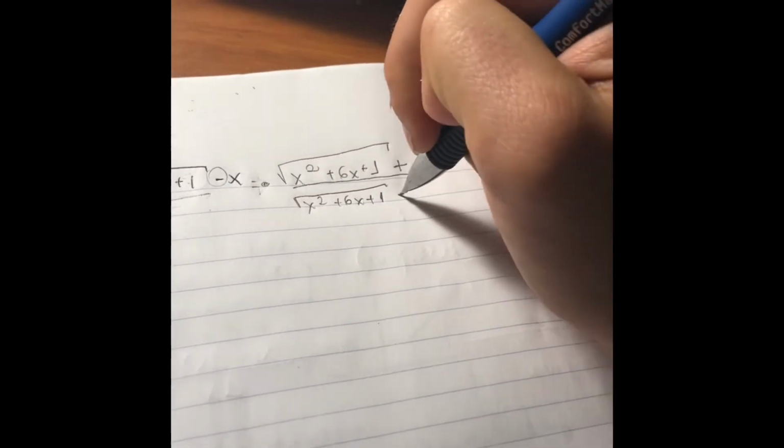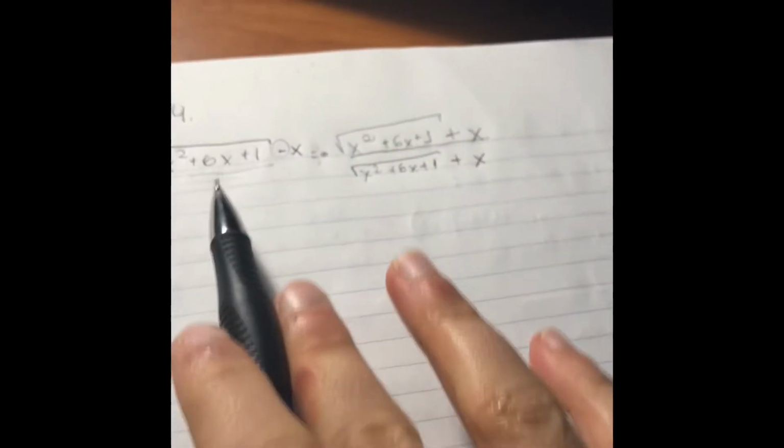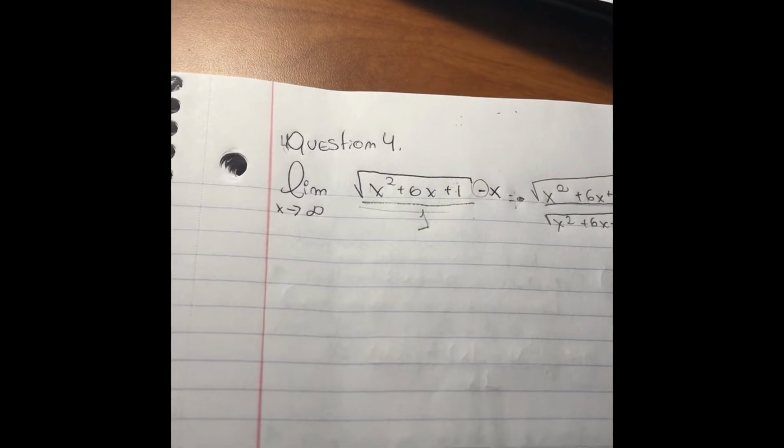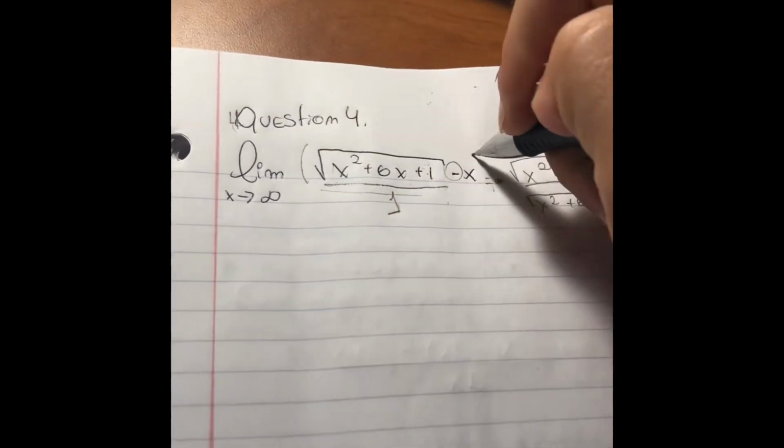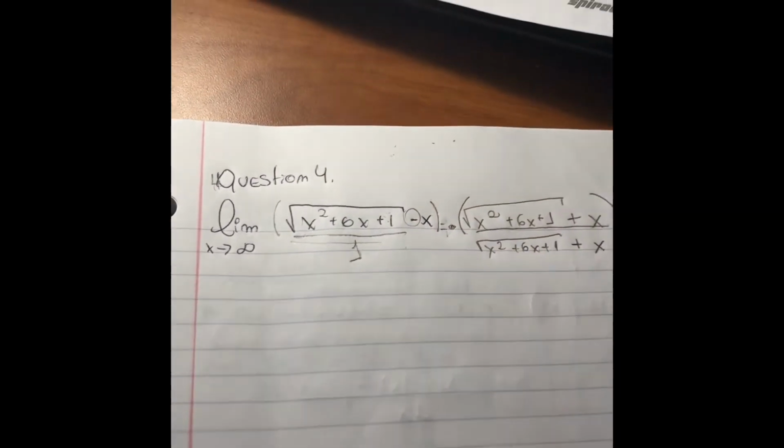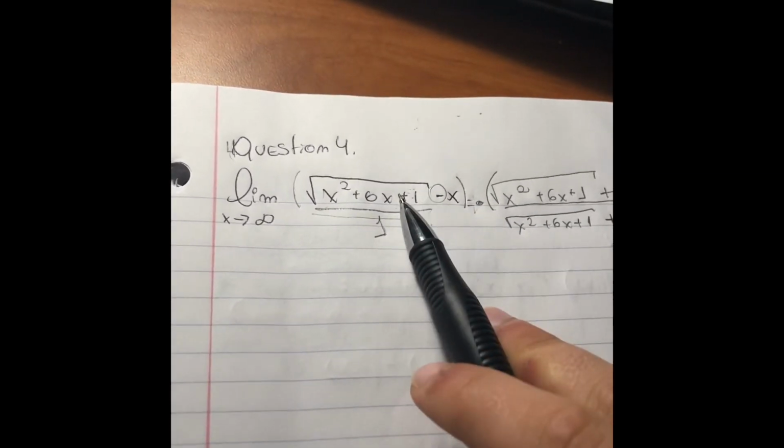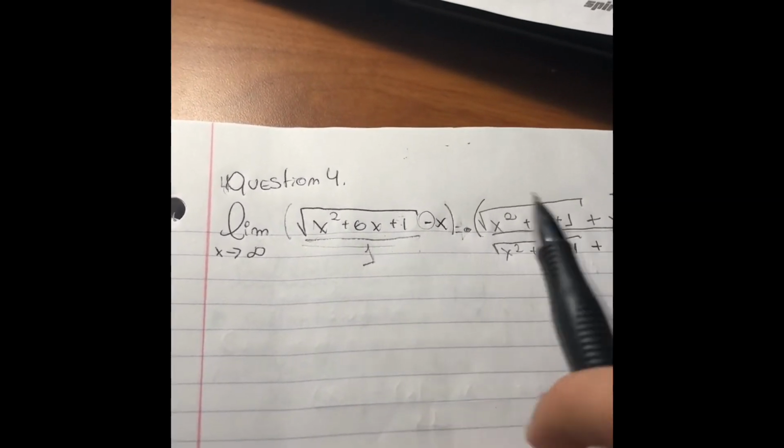Plus x. Now, it's really important to realize that this multiplied by this gives a difference between two squares.